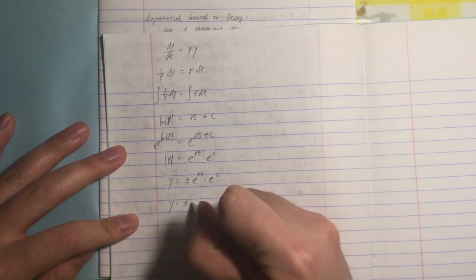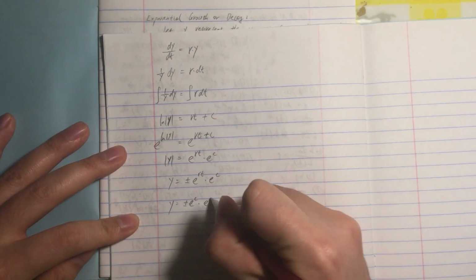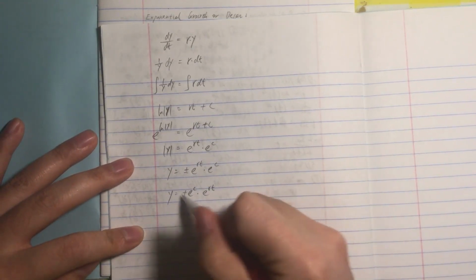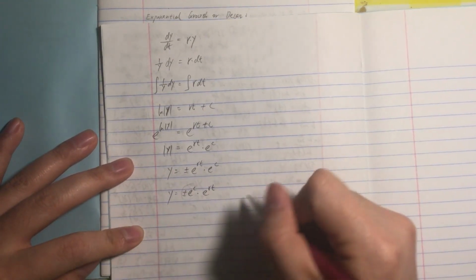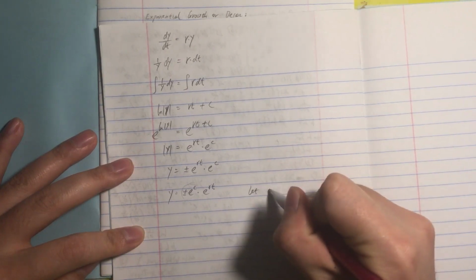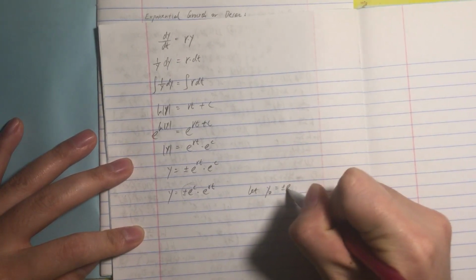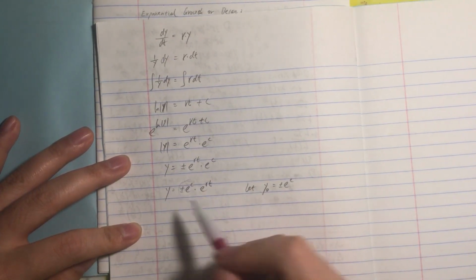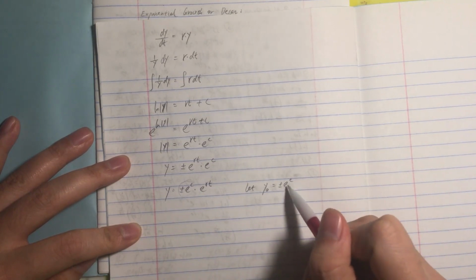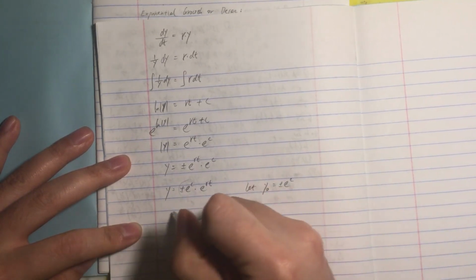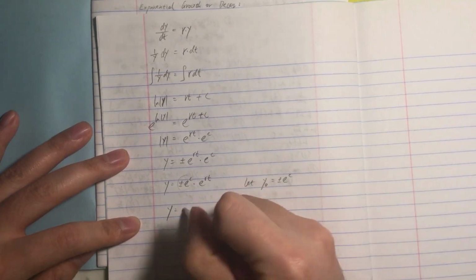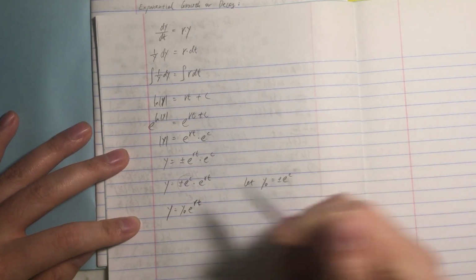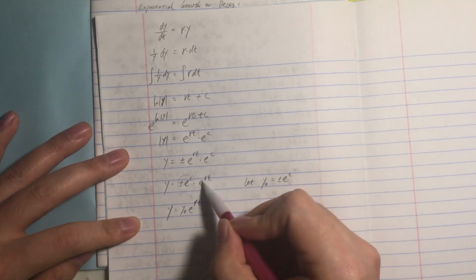I get y equal to plus or minus e to the power of c times e to the power of rt. Plus or minus e to the power of c is a constant. If I let y sub 0 equal plus or minus e to the power of c, this equation can be rewritten as y equal to y sub 0 times e to the power of rt.